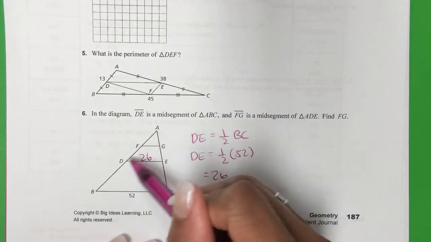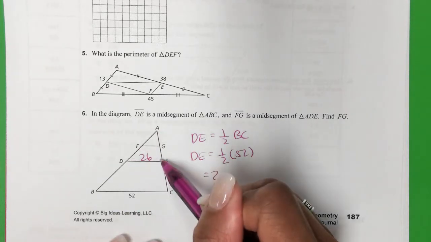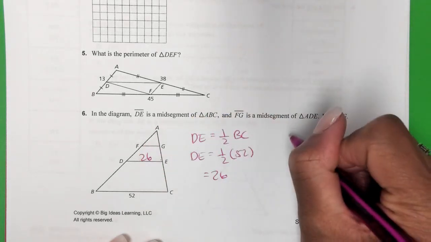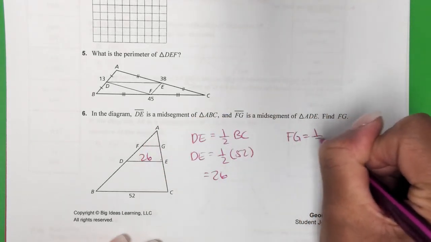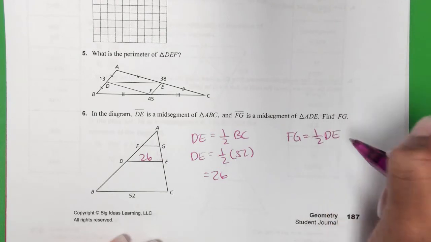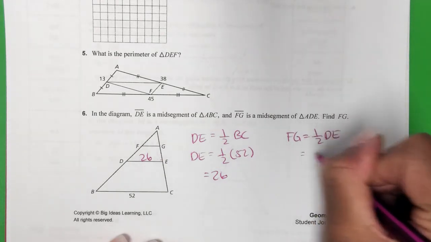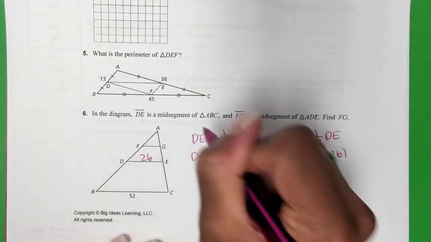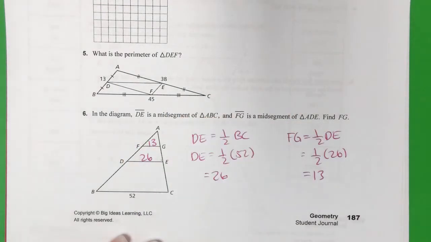Now let's look at the smaller triangle. So DE is now the base. So that means FG is the midsegment. So FG would equal 1/2 of DE. And DE we know is 26. So 1/2 of 26 is 13. So FG is 13.